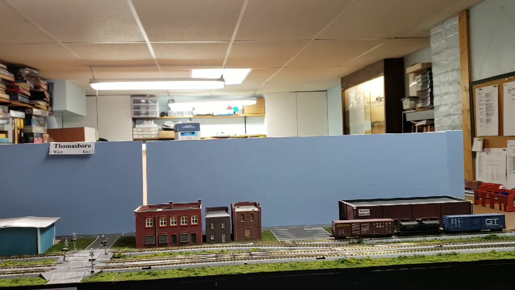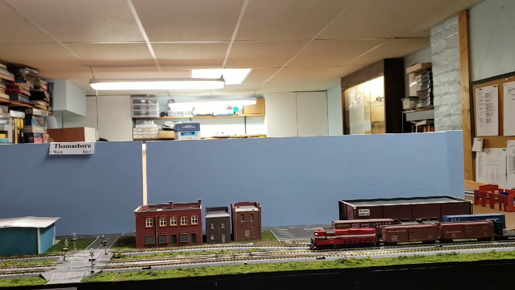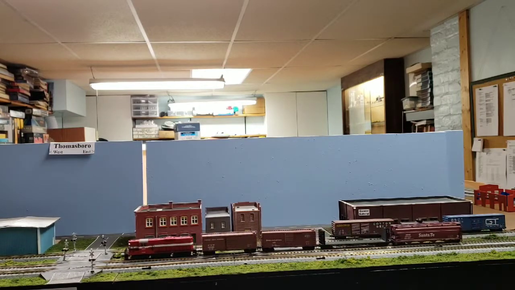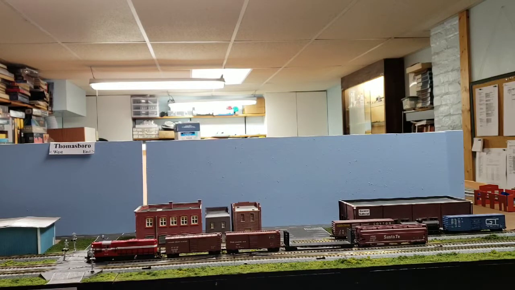In order to demonstrate how the car card system works, I'm going to go through the switching operations on the Thomasboro turn, or the local, on the Thomasboro side, and show how the car cards will tell us what to do. Here comes the local, slowly but surely. And you can see it already has 4 cars. I've already done the switching at the other locations, and we'll see where these cars are supposed to go.